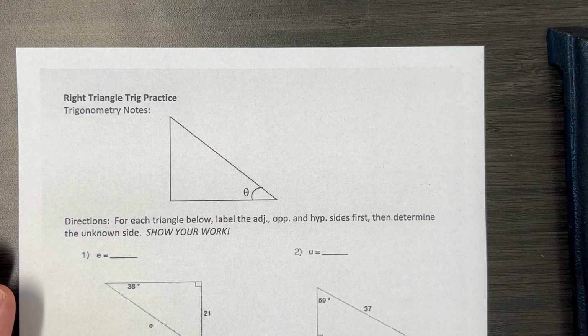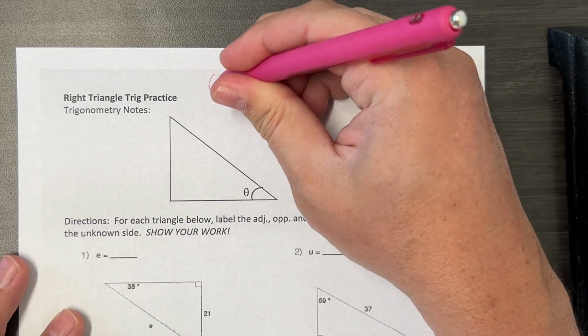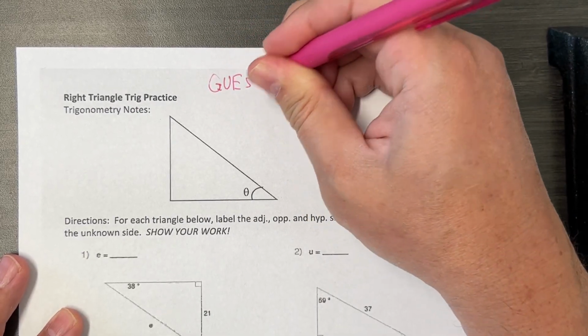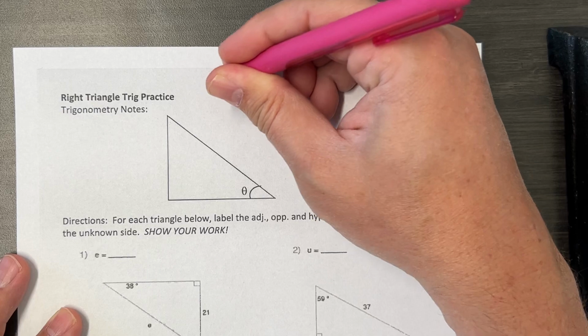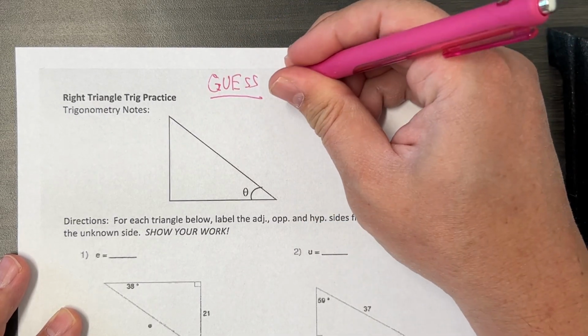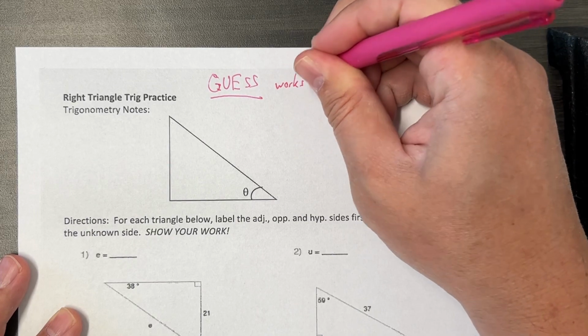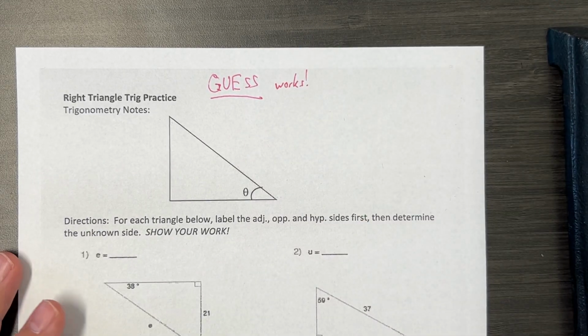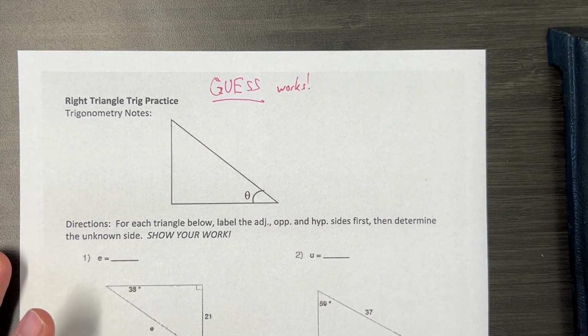So the most important thing as you're working your way through trig: if you've gotten used to using our GUESS process of givens, unknown, equation, solve and substitute, then you can use that here too. But for that to work, you have to be familiar with what the variables are, what the terms are.